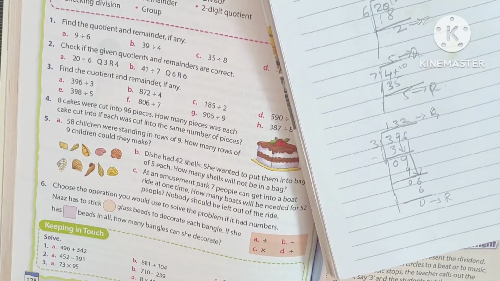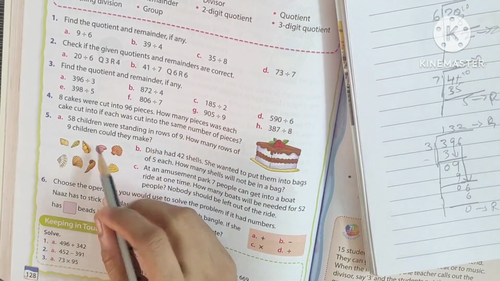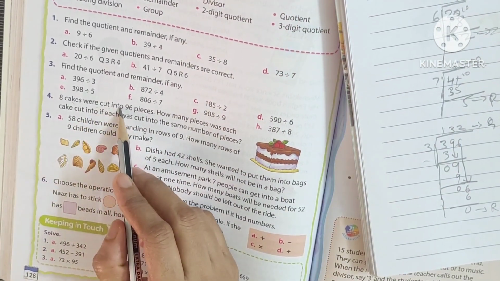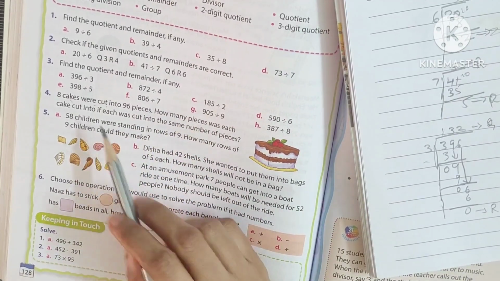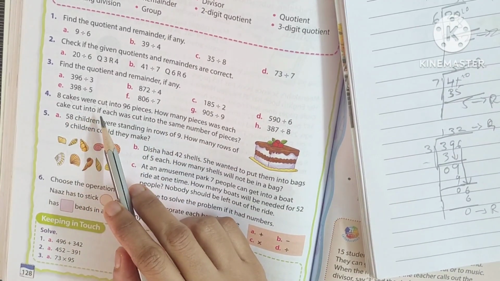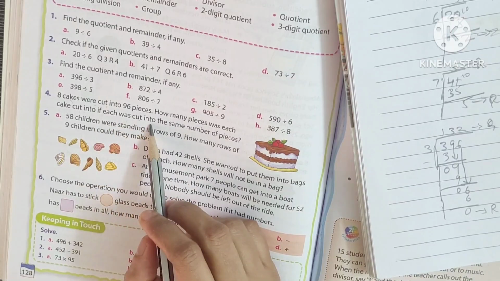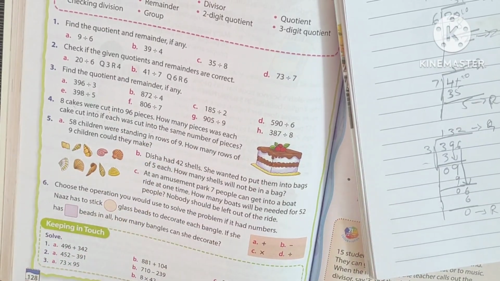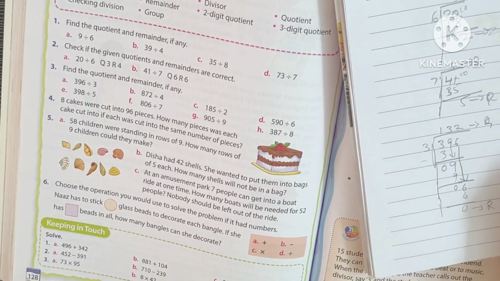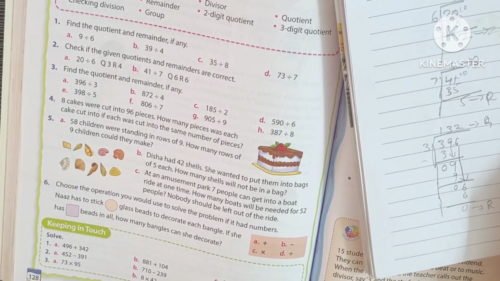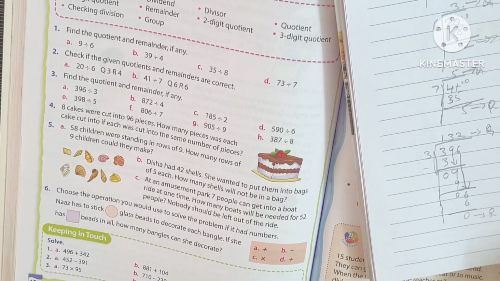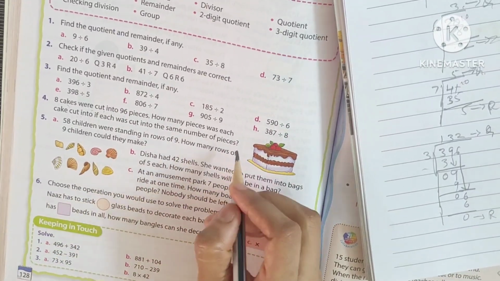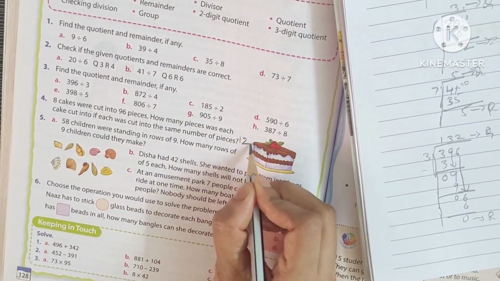Next, 8 cakes were cut into 96 pieces. How many pieces was each cake cut into if each was cut into the same number of pieces? 96 divided by 8. So 12 pieces. Okay.